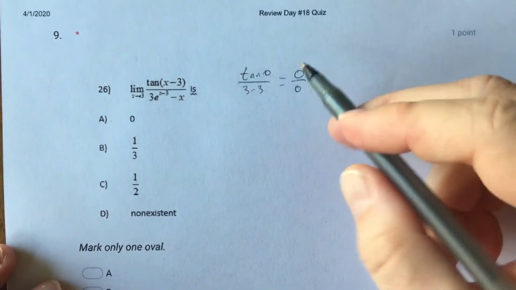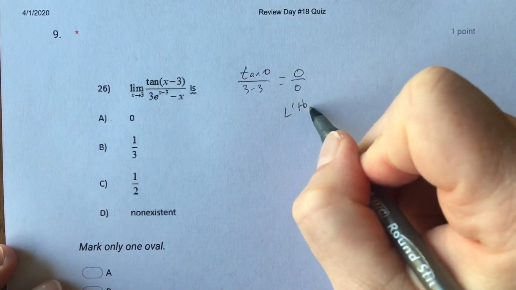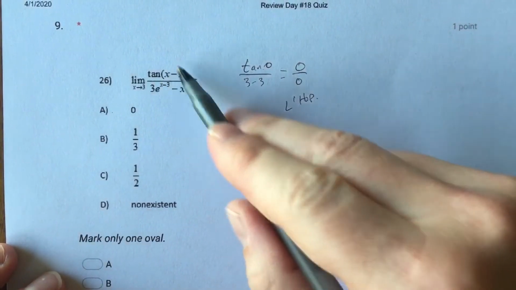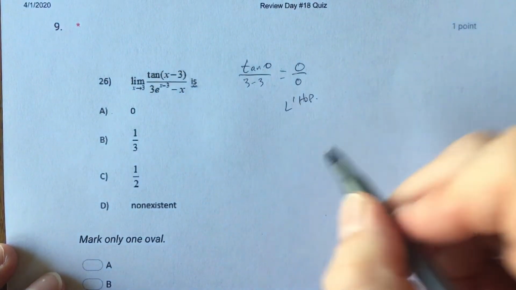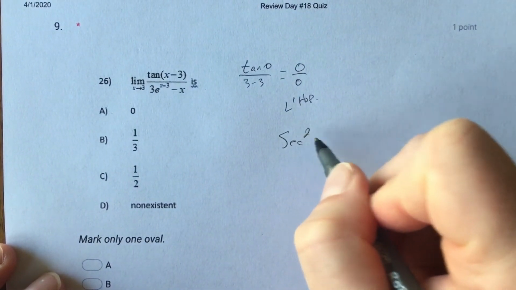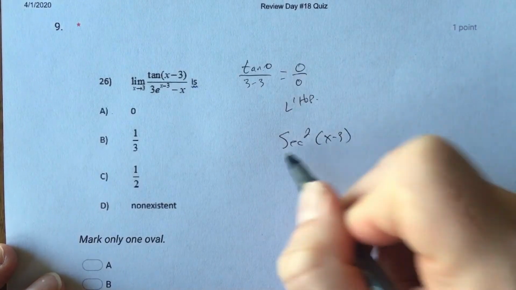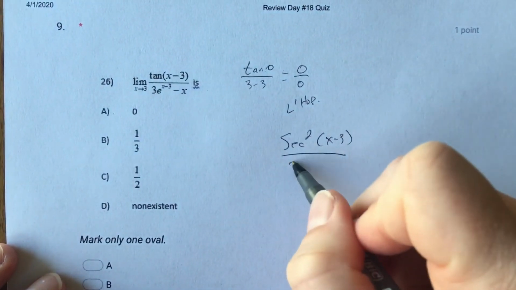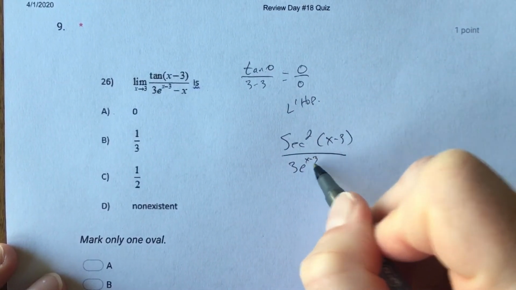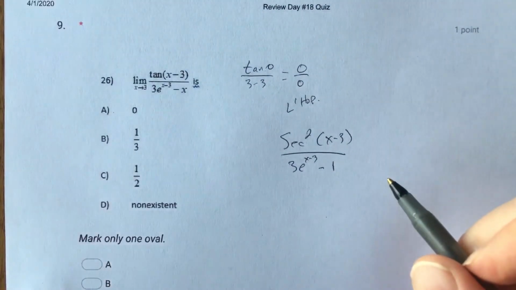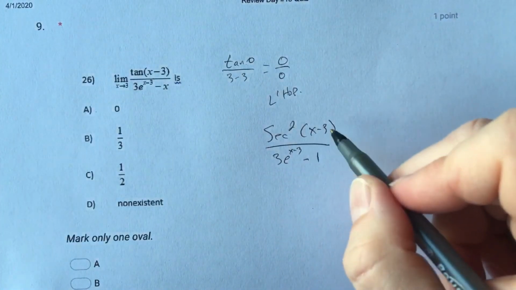So as soon as we see 0 over 0, we know we've got L'Hopital's rule on our hands. So what we need to do is take the derivative of tangent. Hopefully we remember that that's secant squared. And the derivative of the bottom is just going to be 3e to the x minus 3 minus 1. Okay. Now we want to go ahead and try this again.